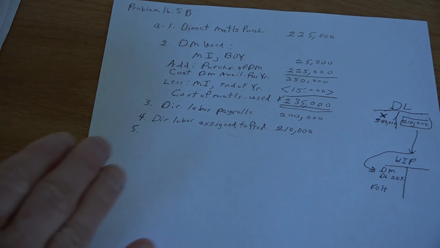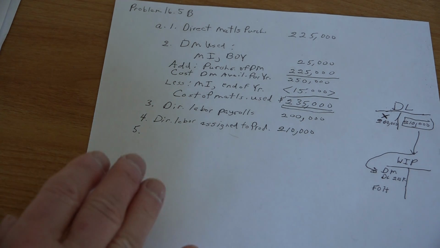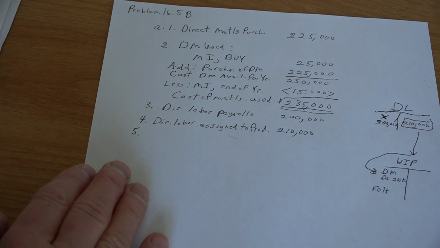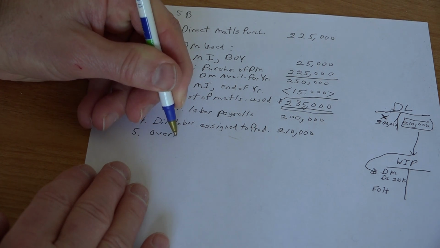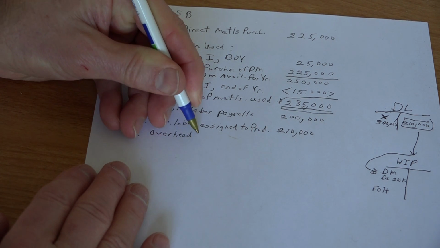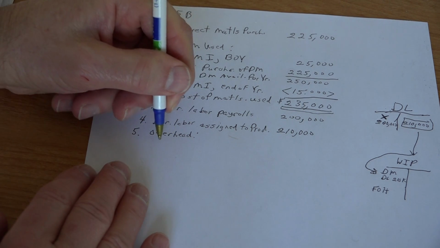What they're asking for in this case is how we state this percentage. It's a very, very simple calculation. If you don't quite understand this one, that's okay. We will get lots of practice dealing with overhead.